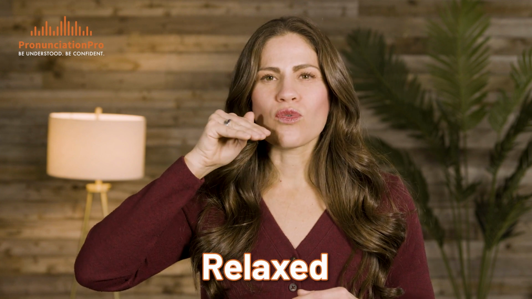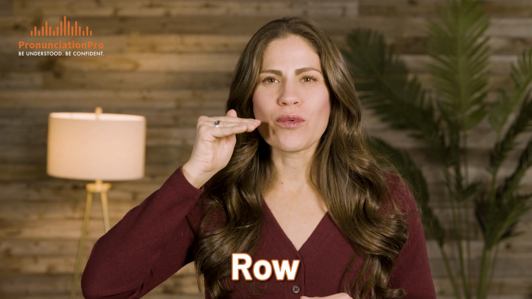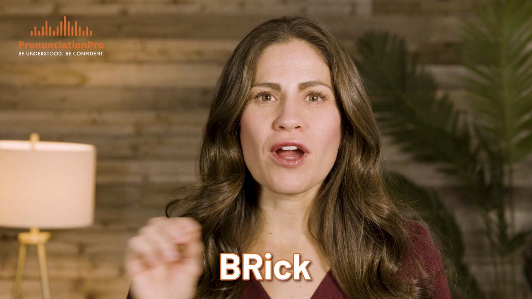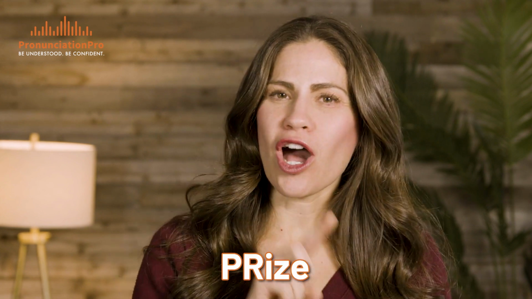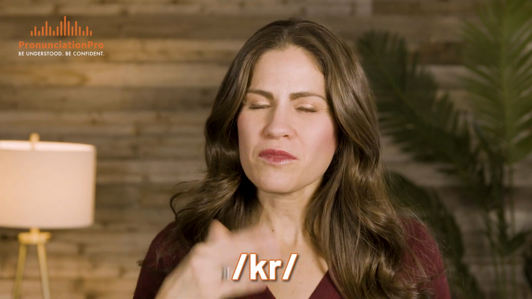Rolled, relaxed, okay? So rock, right, row. We break the R sound down into 3 positions. There's the initial R, like in rock. There's the R blends, like in brick or prize, where you have a consonant and then the R. And with the R blends, the easiest R to say is usually the GR or the KR. So gur, cur, because it's all happening in the back of your mouth. Gur, cur. So maybe if that R sound is difficult for you, start with those sounds and see if you can get that strong R in the back of your throat.